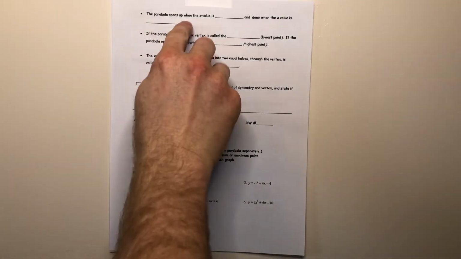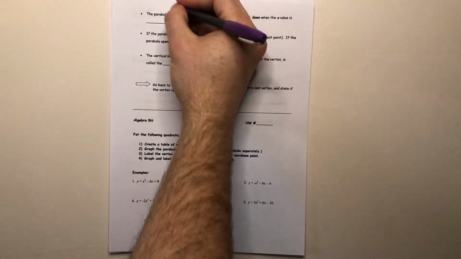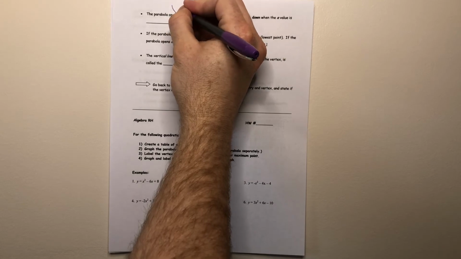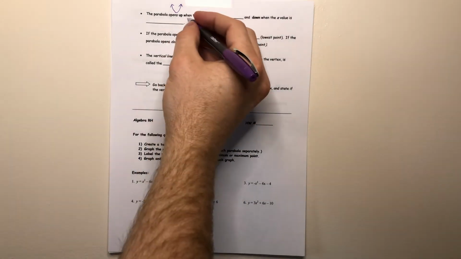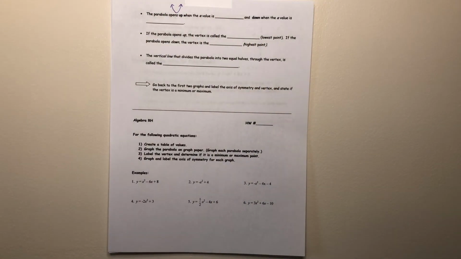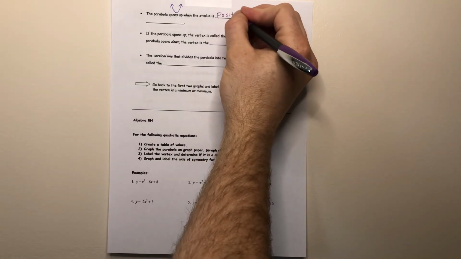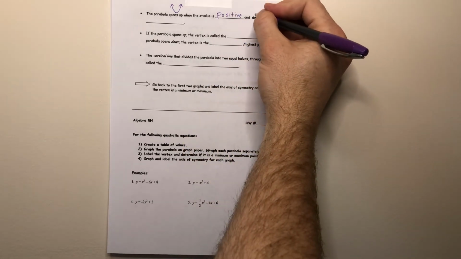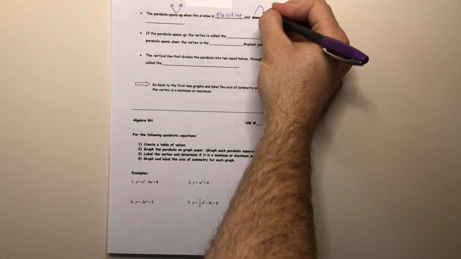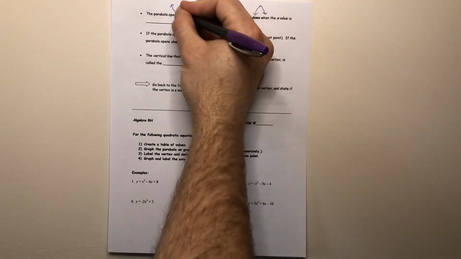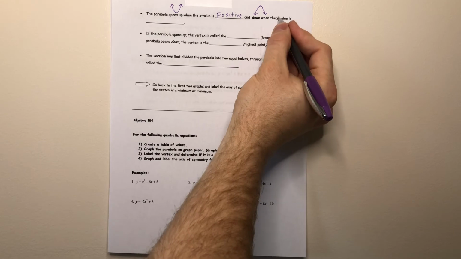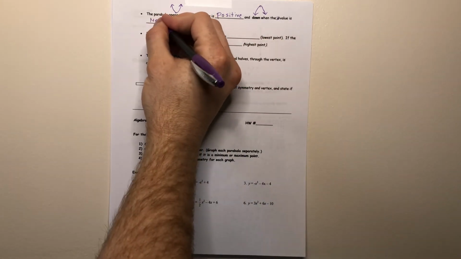All right, so the parabola opens up. What do I mean by opens up? I mean it kind of points up, so that the arrows are pointing up. If it opens up, that means that the A value, the leading value, is going to be a positive value. But if it opens down, which kind of looks like this, that's going to happen when the A value is negative.